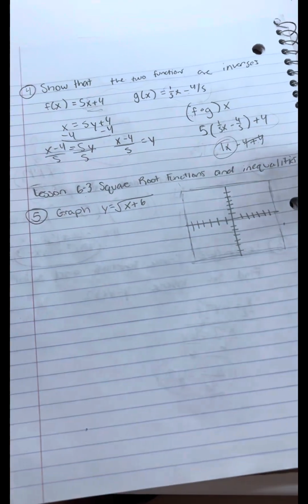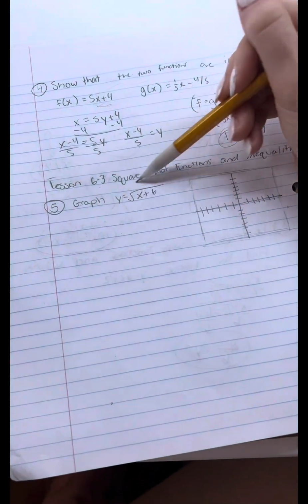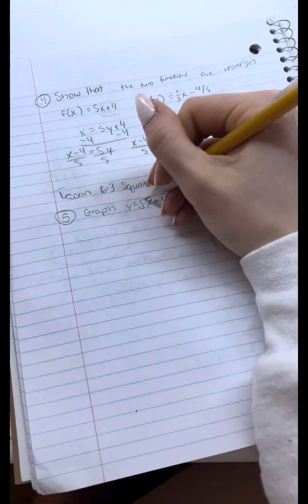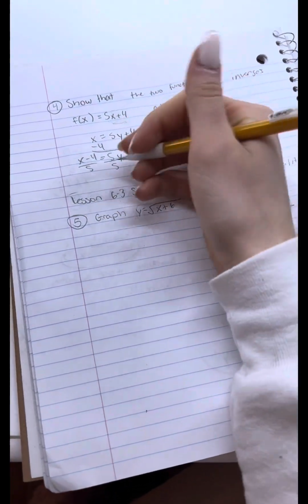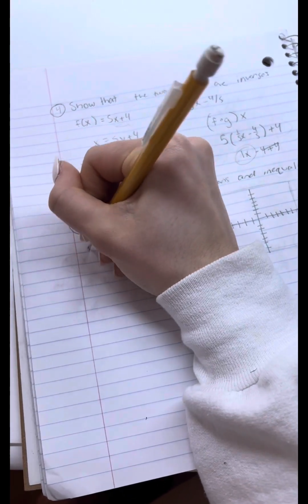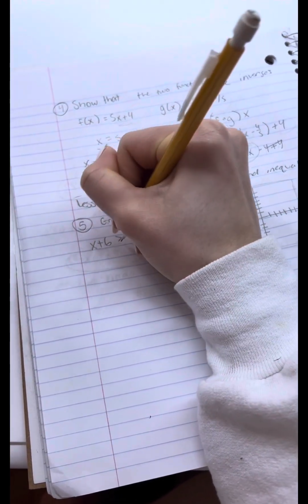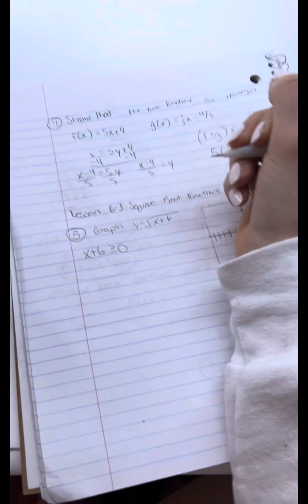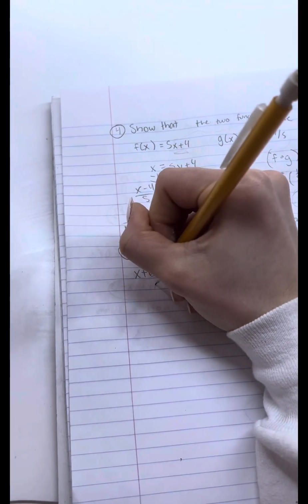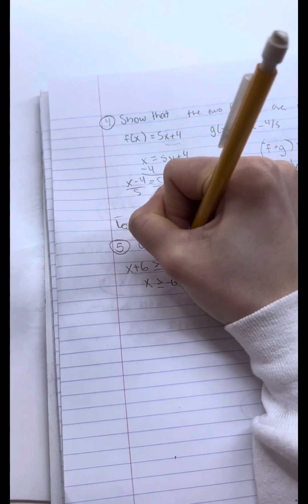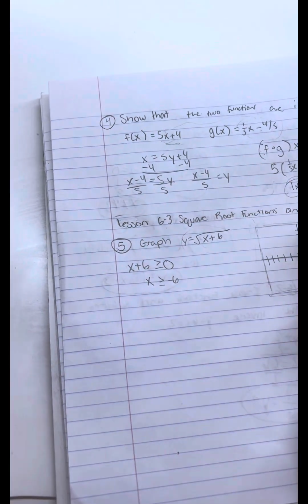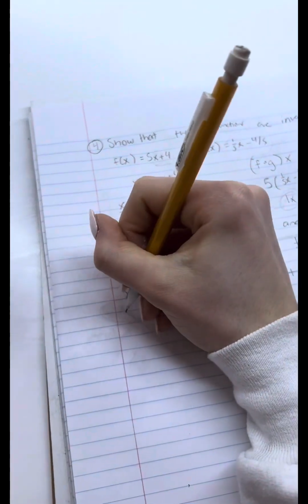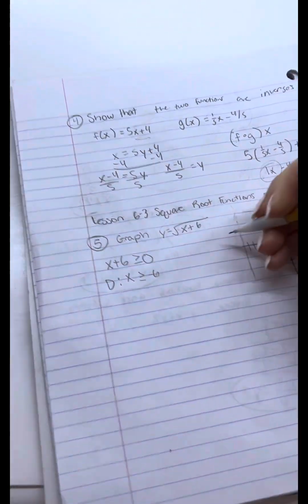Step 1 in this equation is to find the domain of y equals the square root of x plus 6. In order to find that, you take what's inside the radical, which is the radicand, and set that greater than or equal to 0. Then solving this out, you get x is greater than or equal to negative 6, because you subtract 6 from the other side.